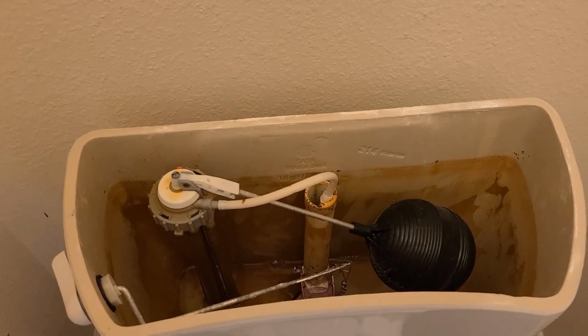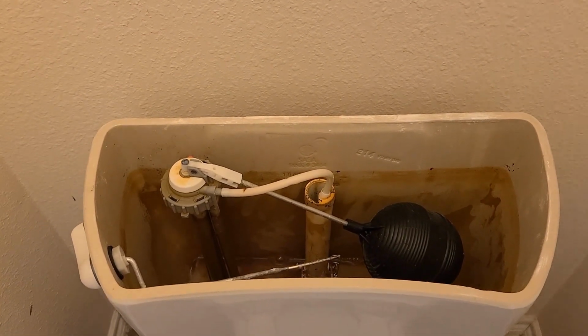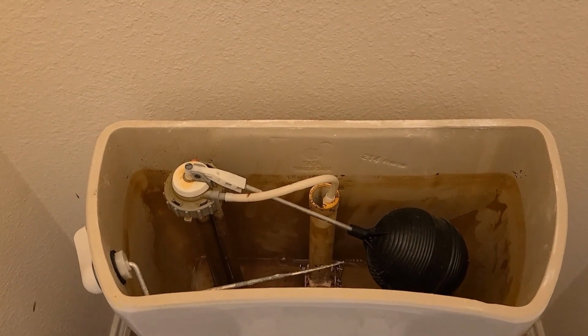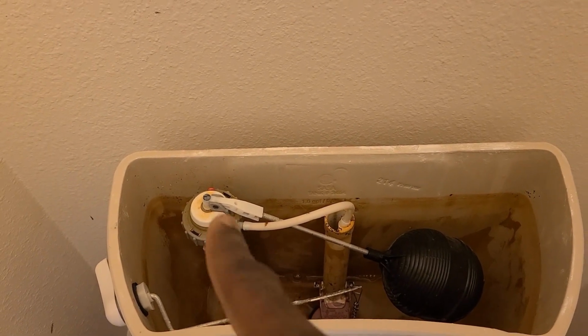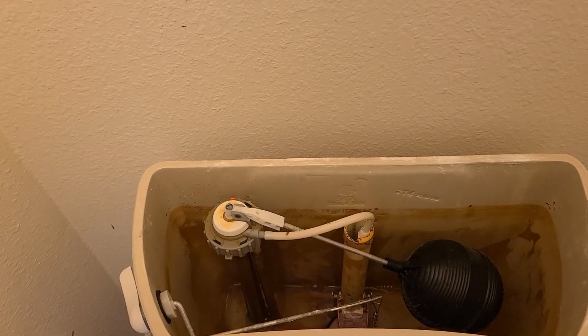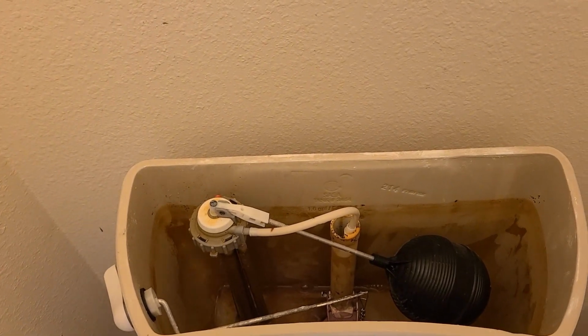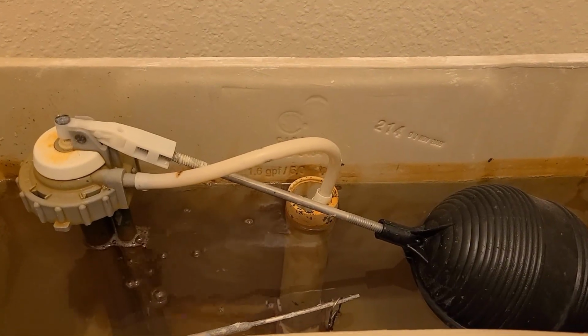So after all of the troubleshooting steps that we've done, we're going to have to replace the fill valve, which is that right there. That's actually an old style fill valve. It's probably been here since this was installed. We're going to put a newer one in there, and that should resolve the issue. So now we're going to replace the whole valve.